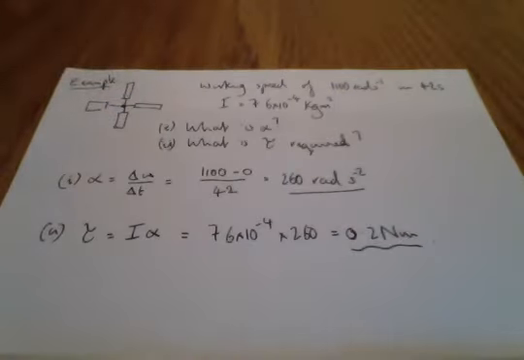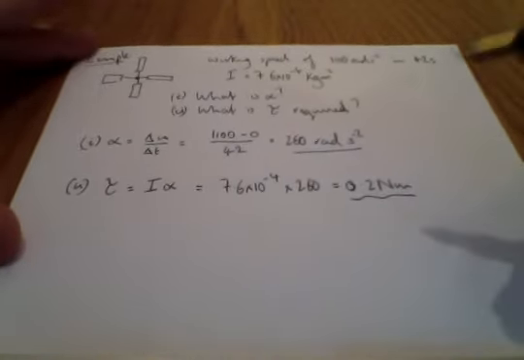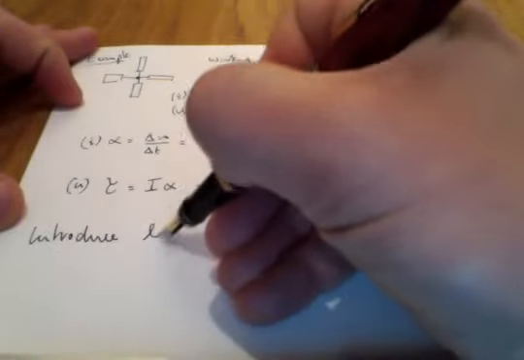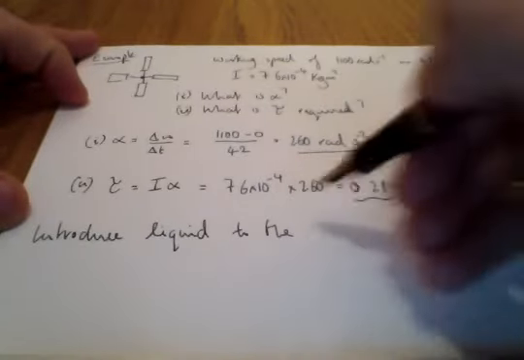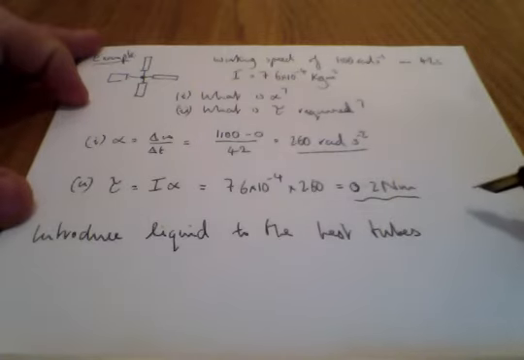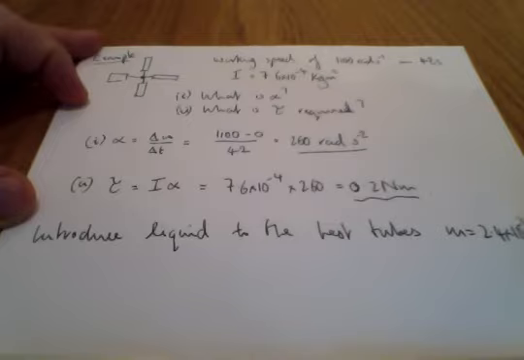Good. Now, what's going to happen now, and this is likely to happen in the real exam papers, it will say that now you introduce liquid to the test tubes, which have a total mass of 2.4 times 10 to the minus 3 kilograms.